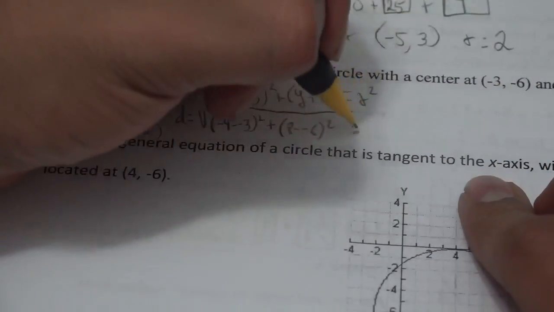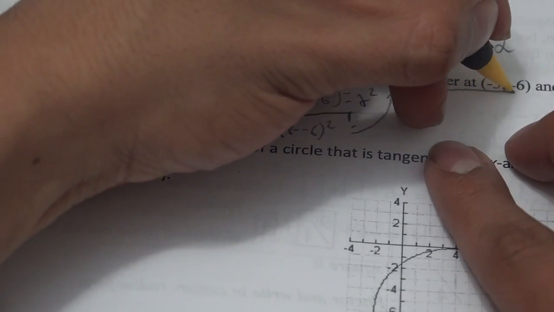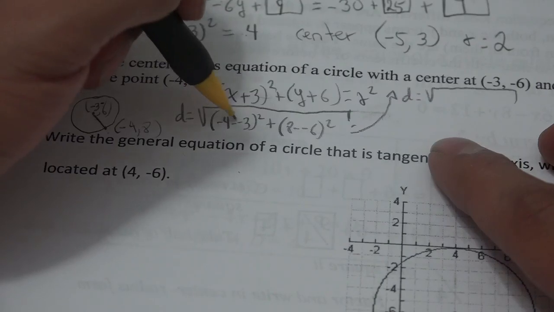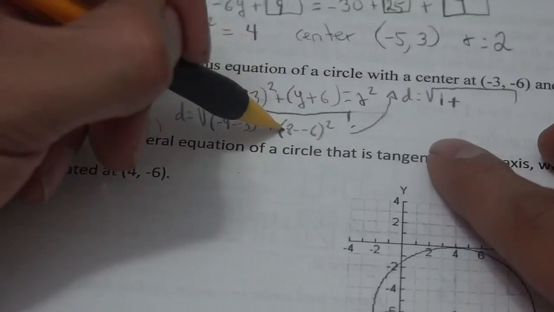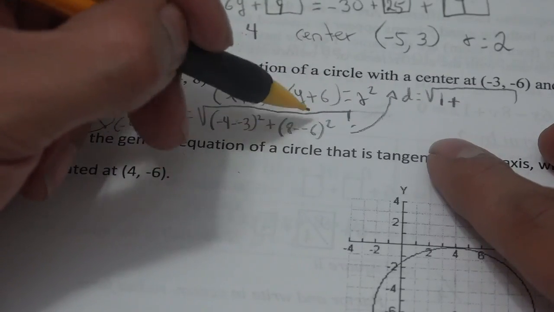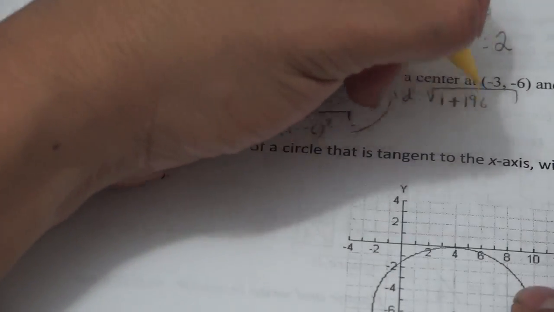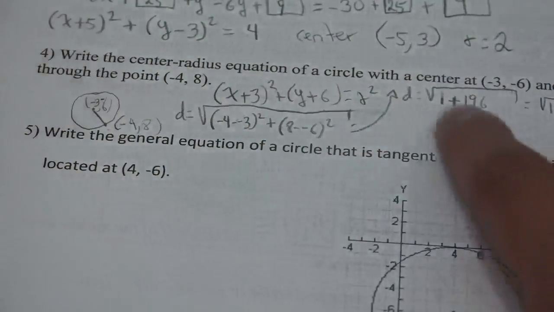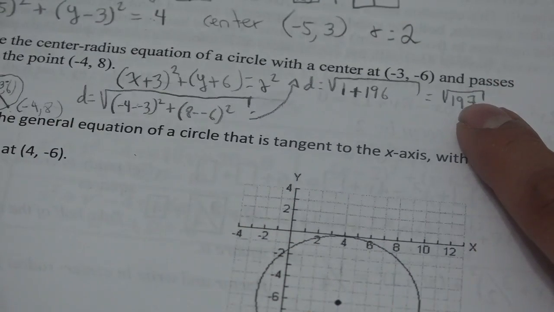That will give us d equals the square root of, -4 minus -3 is -4 plus 3, that's -1, and 1 squared is 1. Plus 8 minus -6 is 14. 14 squared is 196. So 1 plus 196 is 197. So this is the length of our radius. Okay?